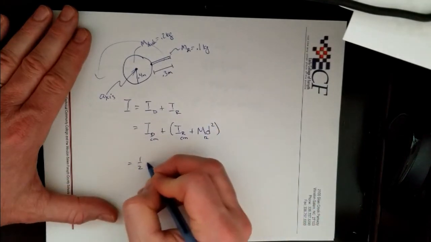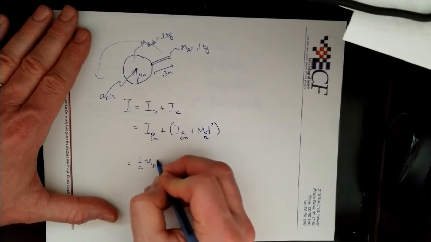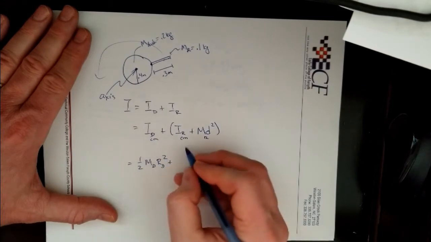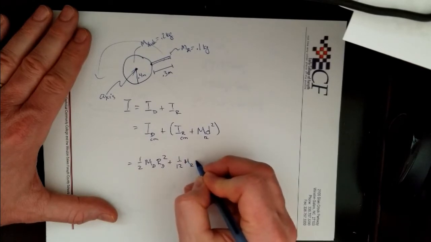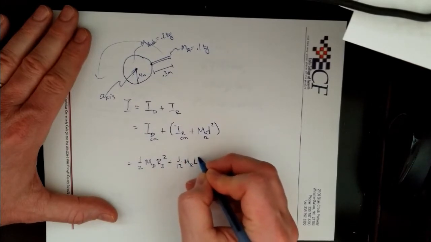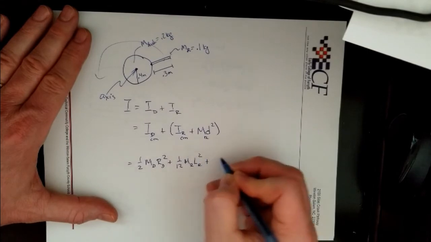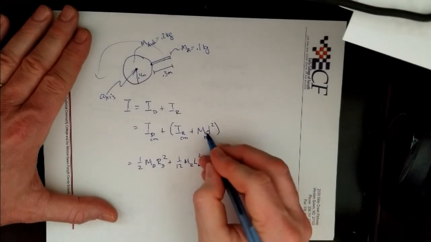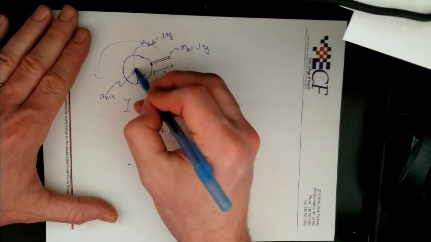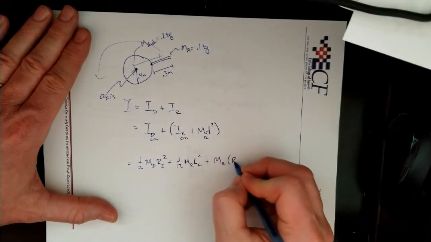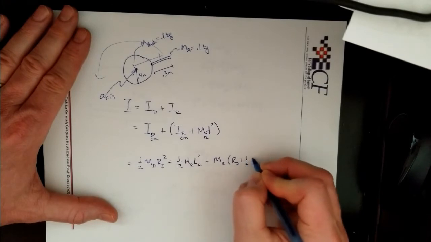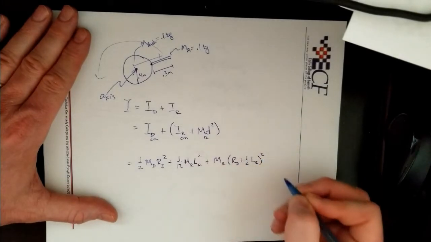So this is 1/2 mass of disk times radius of disk squared, plus 1/12 mass of rod times length of rod squared, plus mass of rod times the distance the axis moved. The axis moved from here to here, the center. So this would be radius of disk plus 1/2 length of rod, squared.